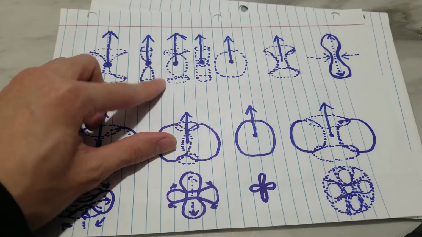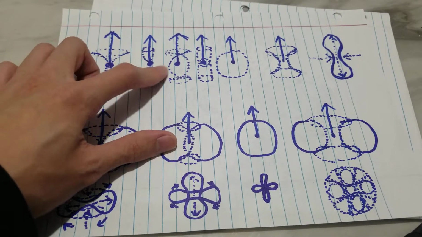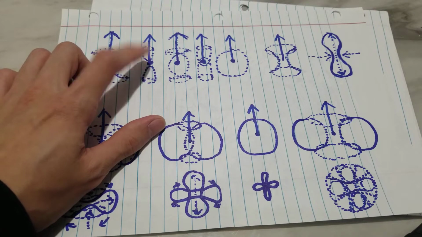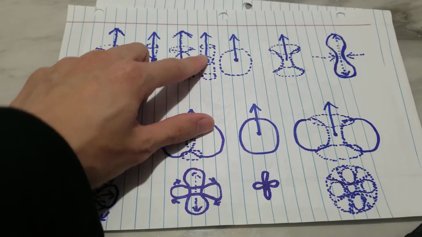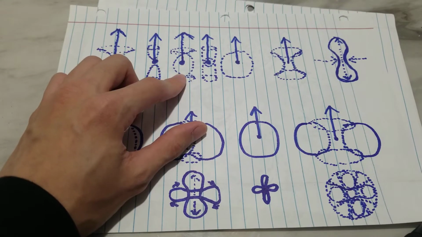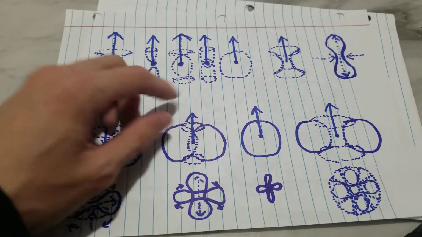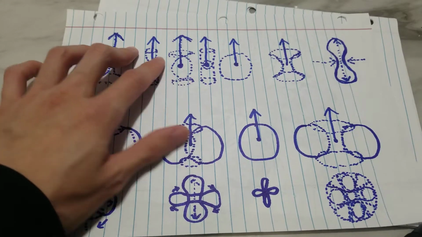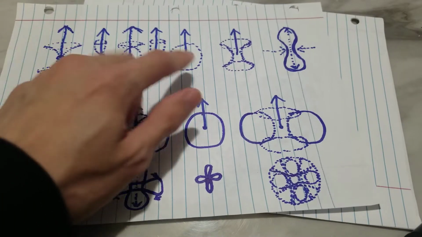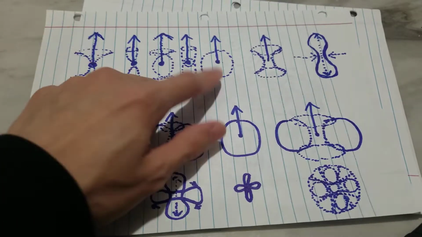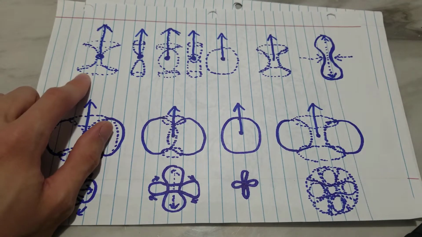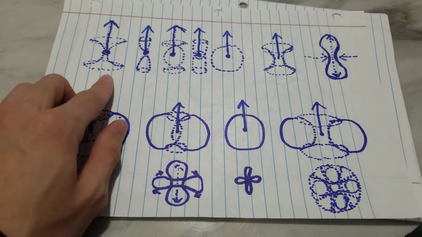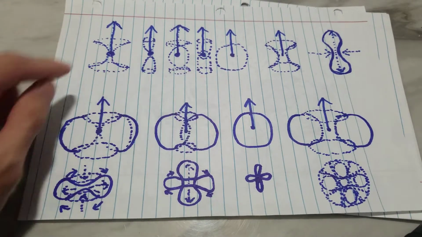And this is a two-sheet hyperboloid, which this one doesn't go through the center, but this one does. Yeah, this is not this, or the orientation is different, and this is this, except that it goes through itself to the point that it becomes a sphere.